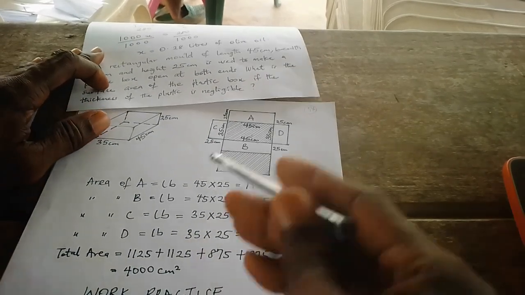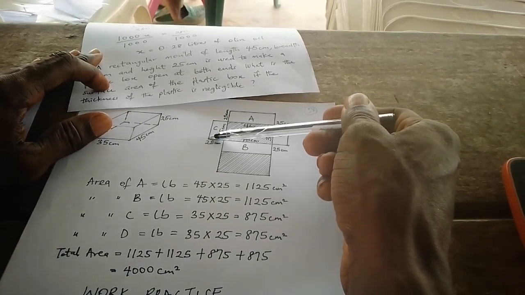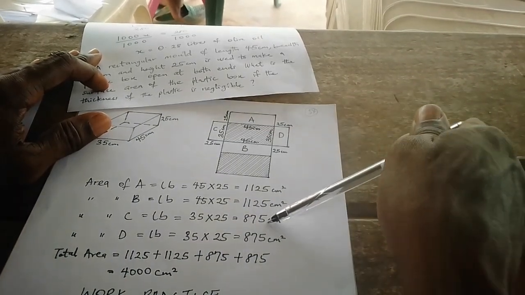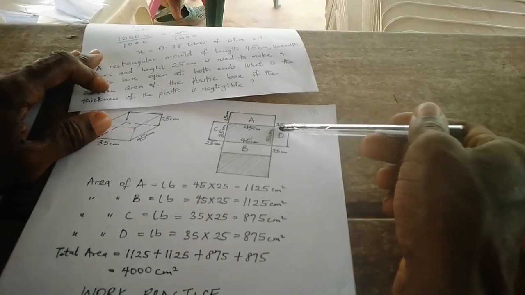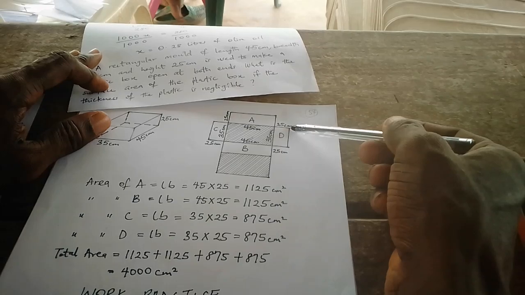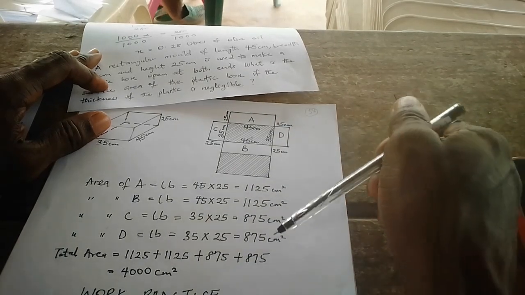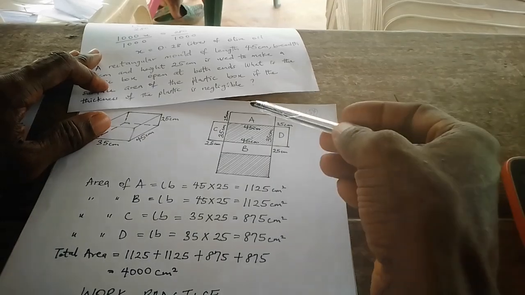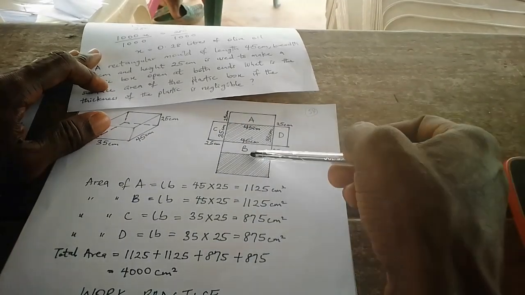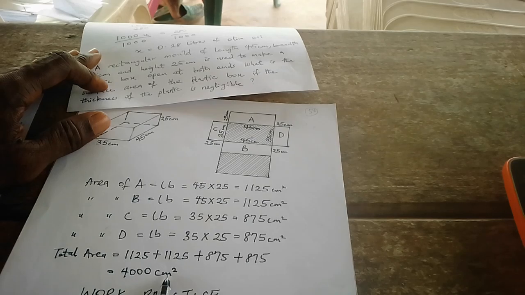The area of C, you are going to use 35 times 25, which gives 875 centimeters square. The area of D, that means 35 times 25, which will give us 875 square. So you now add the areas together. When you add them together, you get 4,000 centimeters square.